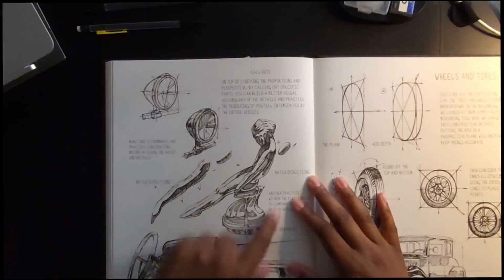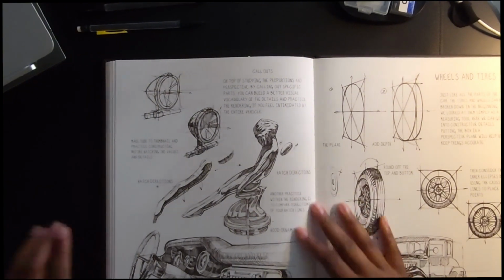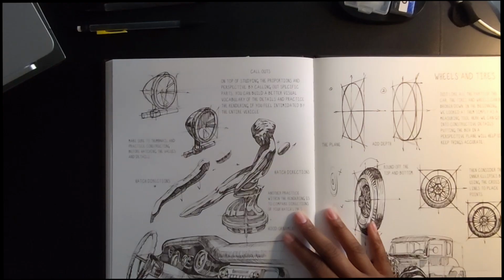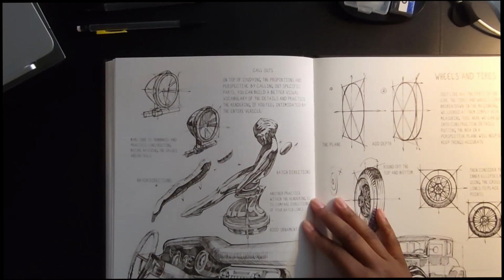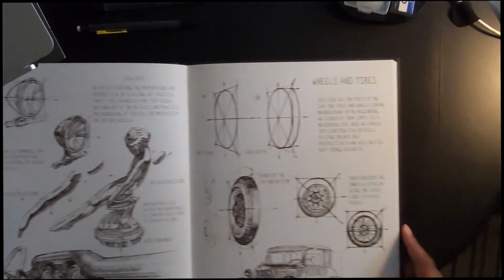I really love how he calls these the call outs, but he brings all the texture and all the stuff he's been doing from the first core book, first page, the first section. And then look at this detail. It's just so dope.